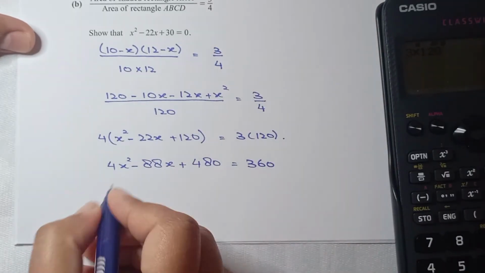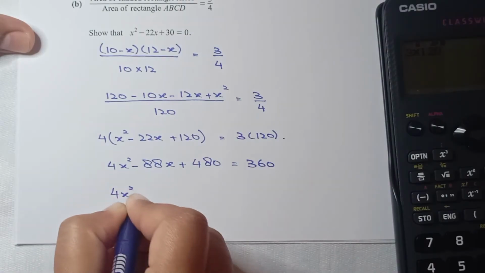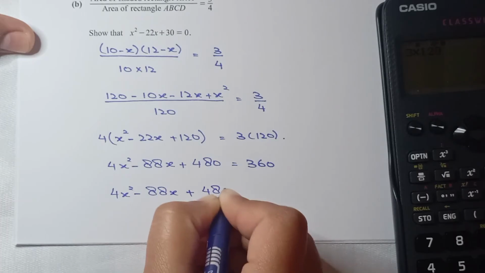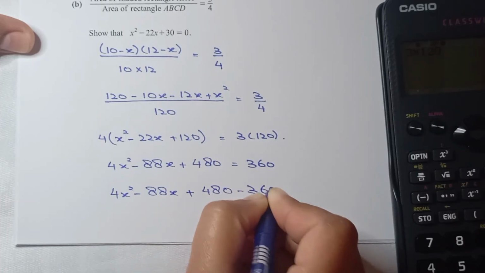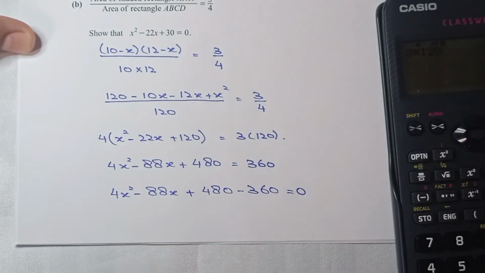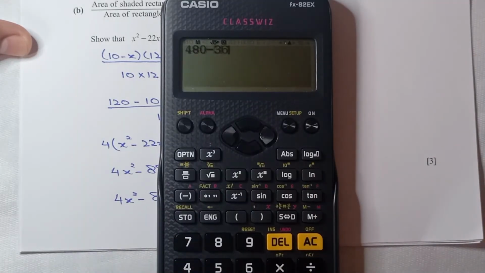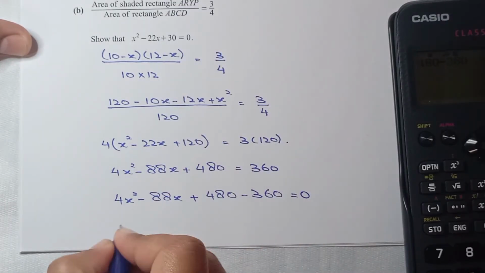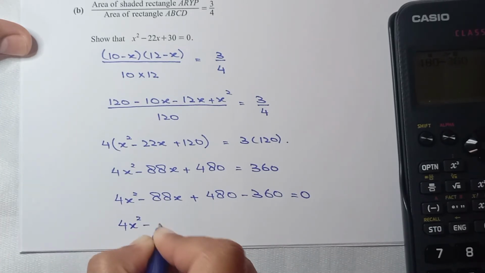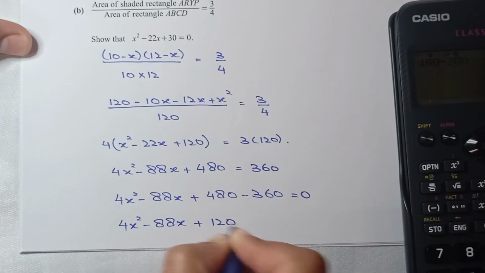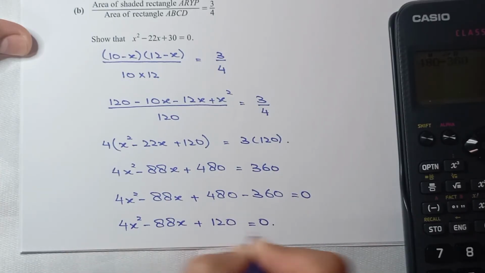So we have the equation 4x square minus 88x plus 480 minus 360 equals 0. Now 480 subtract 360 would be 120. So 4x square minus 88x plus 120 equals 0. So we have got this equation.